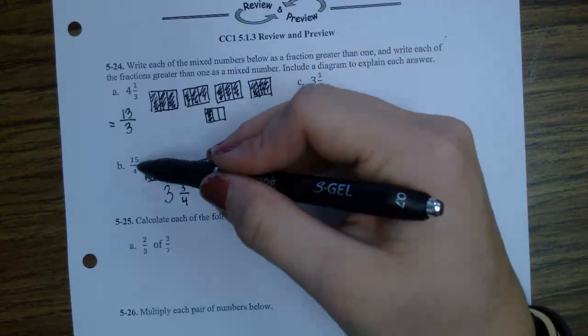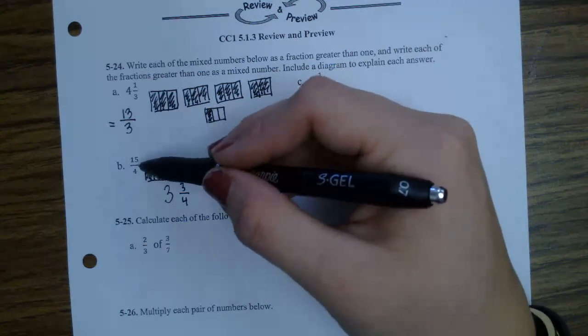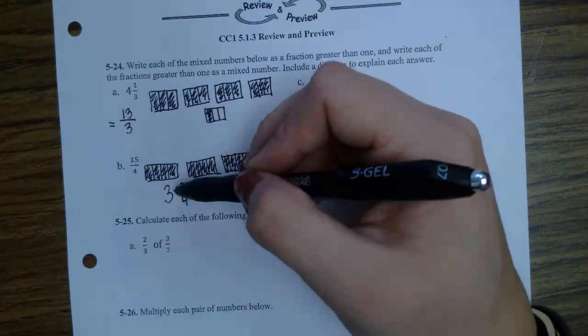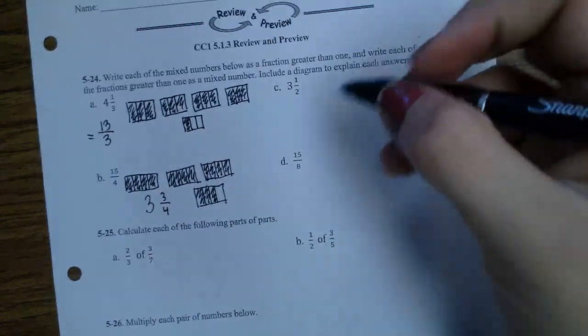Again, I can check this. 4 goes into 15. Well, it's not quite to 16, so it's not 4 times, it's 3 times. And 3 times 4 is 12, and I have 3 left over.